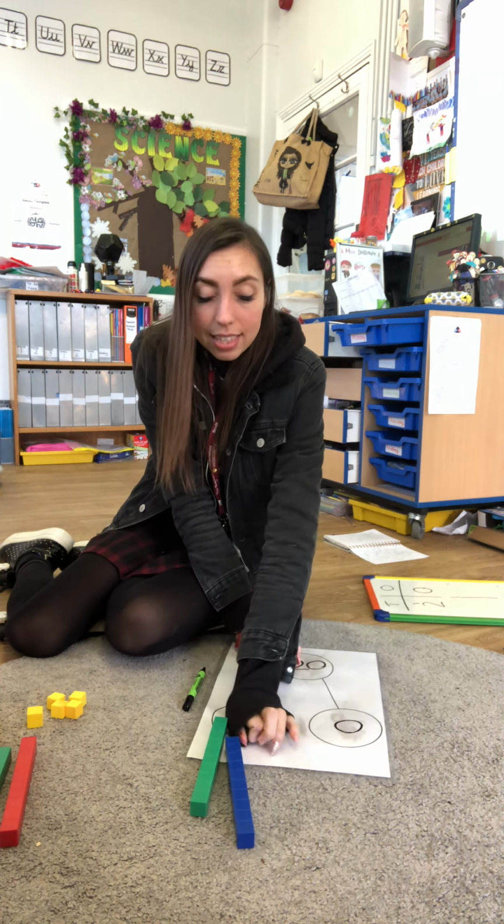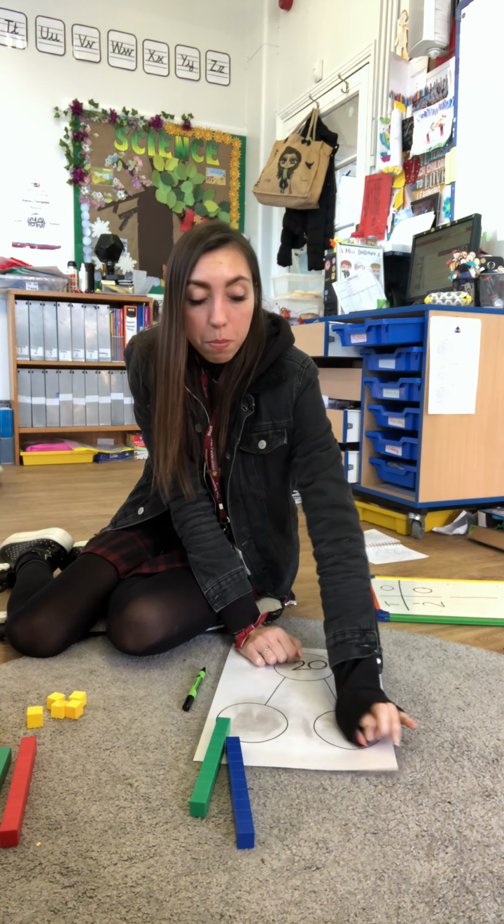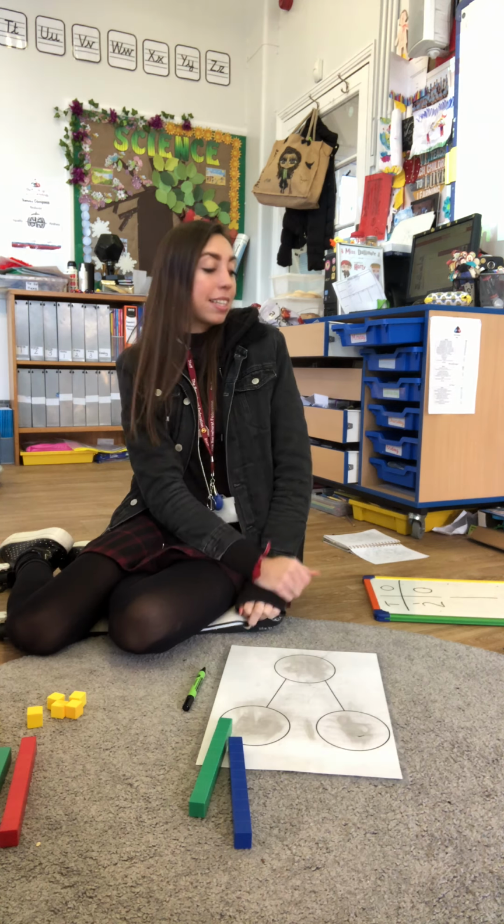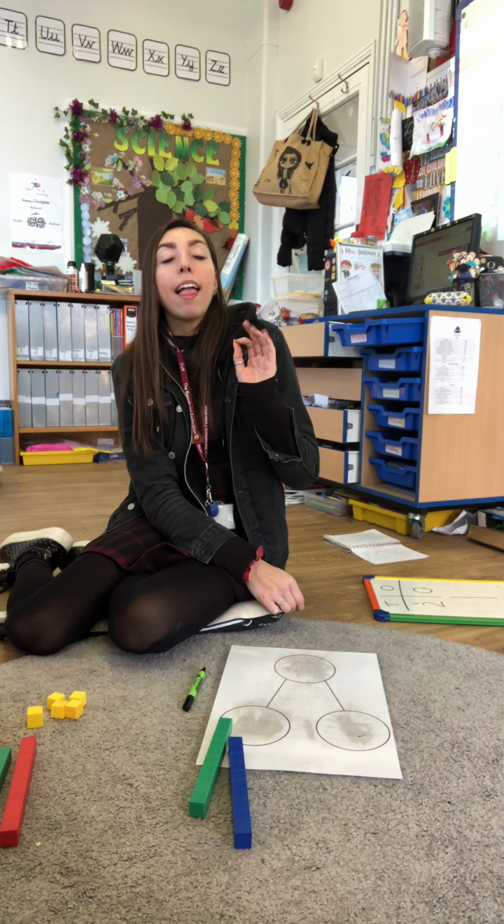So that is today's lesson. And that is how you do the part whole model with tens and ones, with base 10, with your tens and ones column, using a 100 square if you want, to work out how many ones are in a 2-digit number.